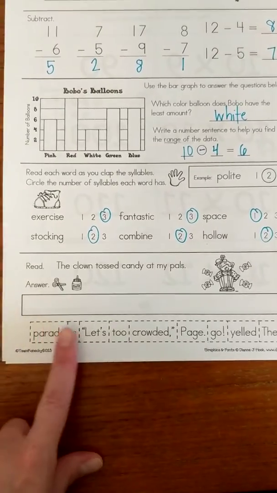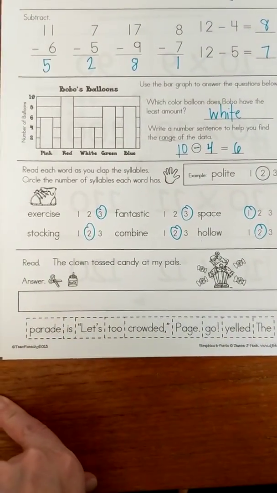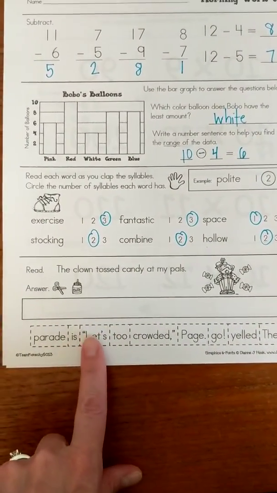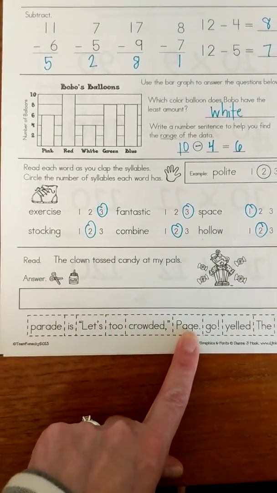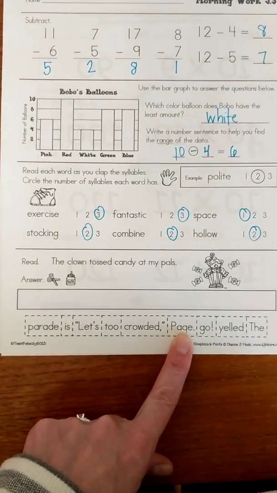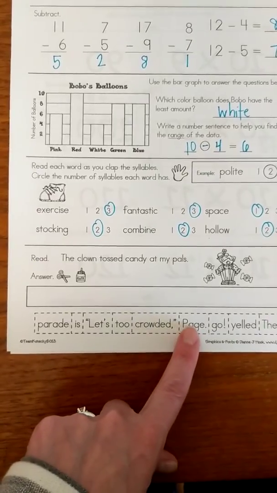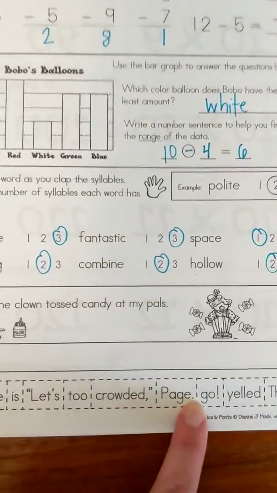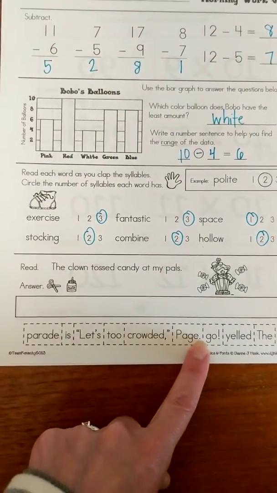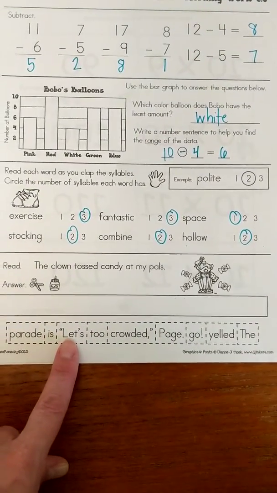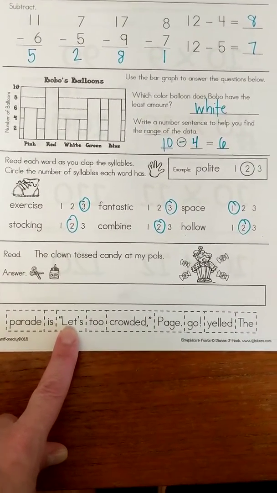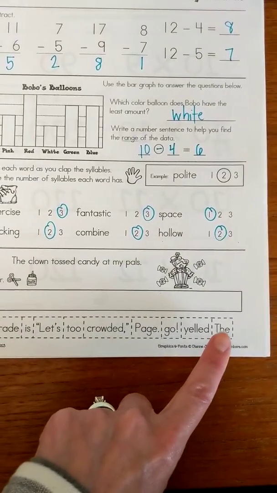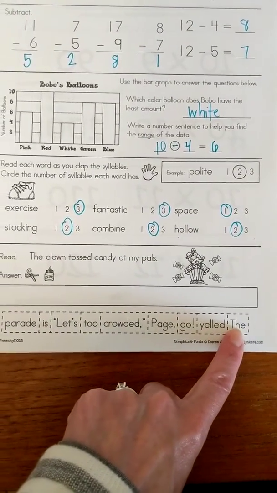So I'm going to look for my words that have capital letters. Well, I have let's and I have page. Well, I know page can be a name. So this one has a period after it, so I know that can't be the first word. So I have to look for my other word that is capitalized. Well, I have let's and I have the.